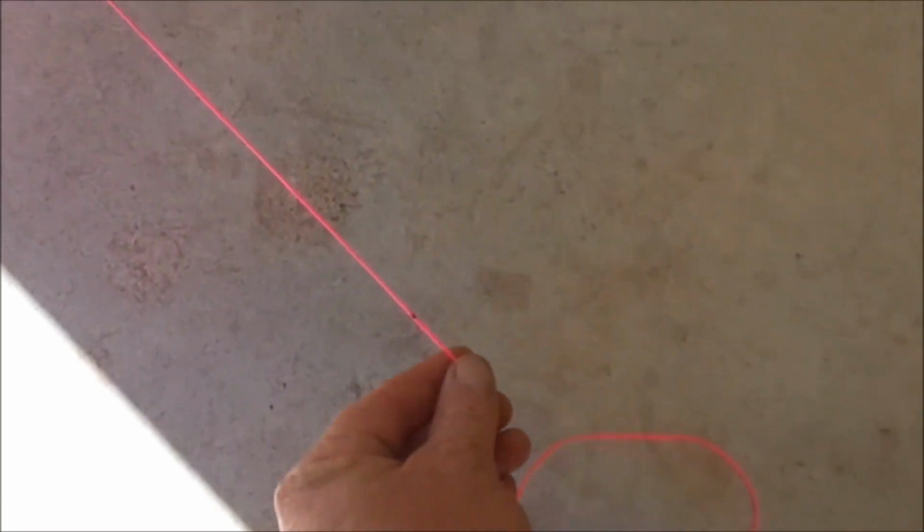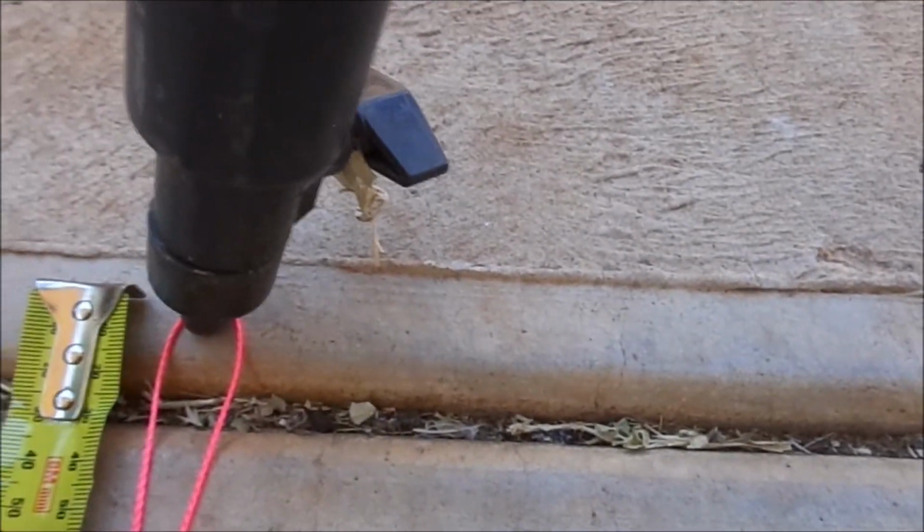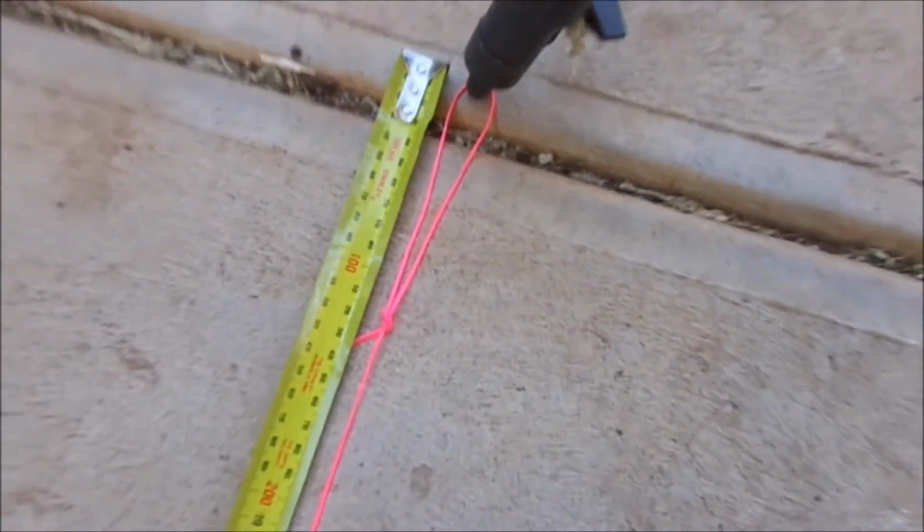Now what we want to do is measure this string line. On that string line there is a black dot. Okay, I have a black mark on that string line. We want to measure the length of this string line. Okay, we have the tape measure.